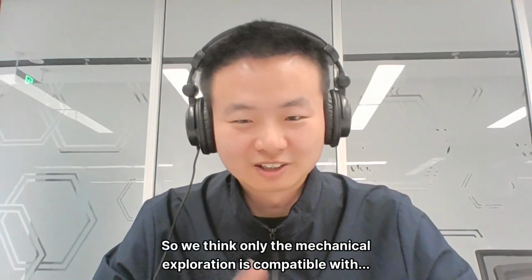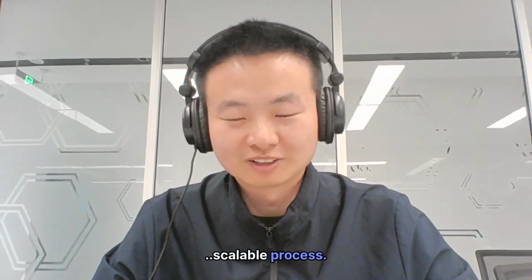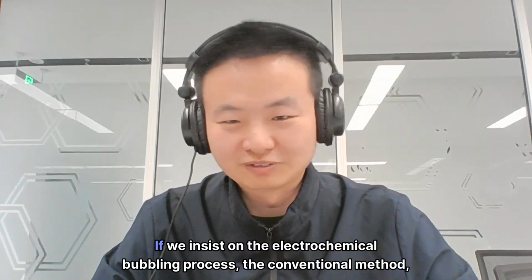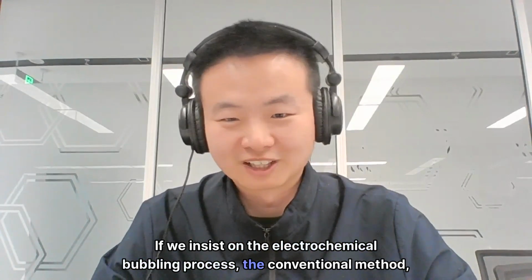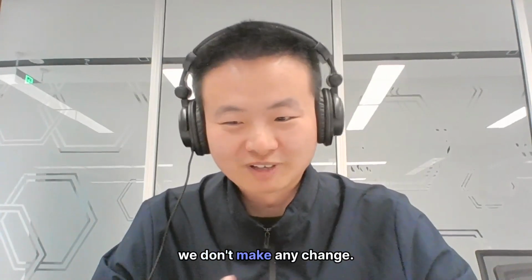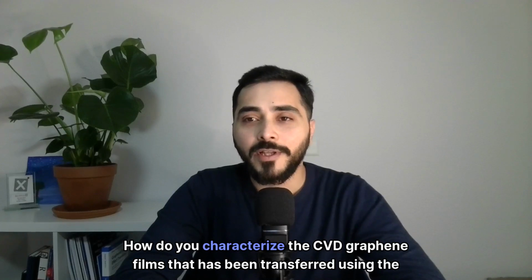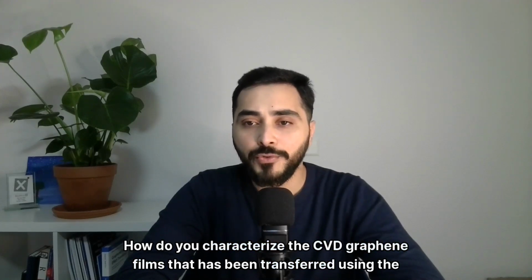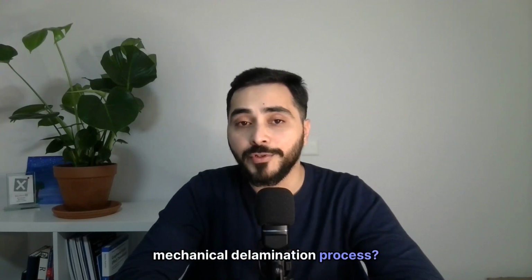So we think only the mechanical exfoliation is compatible with the scalable process. If we insist on the electrochemical bubbling process, the conventional method, and we don't make any change, I think the scalable process will be very difficult. How do you characterize the CVD graphene films that have been transferred using the mechanical delamination process?